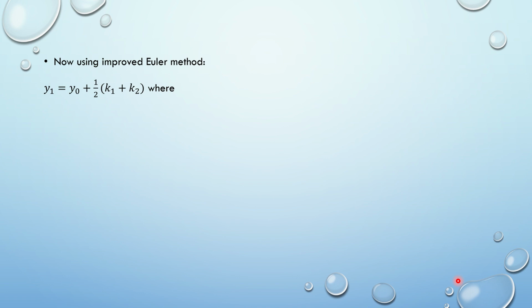Okay. The same thing for the improved method as well. y1 is equal to y naught plus 1 by 2 times k1 plus k2. I'm explaining both at the same time in the calculator, so don't worry. So y1 is equal to y naught plus half k1 plus k2, where k1 is this one. Now we would find first k1, which is h f of x naught y naught, that is h times f of xy, which is y minus x, so we have h times y naught minus x naught.